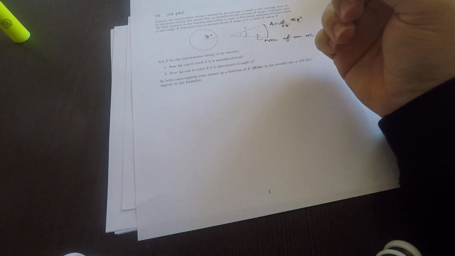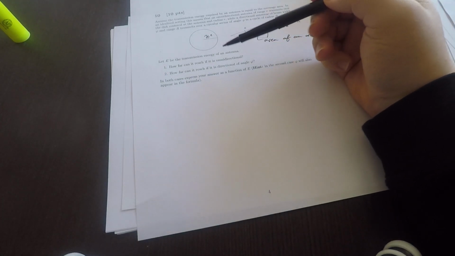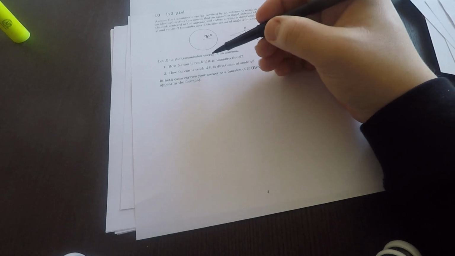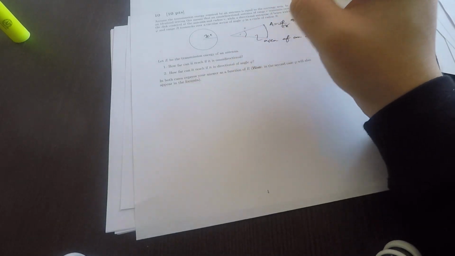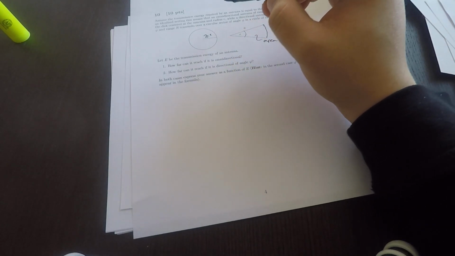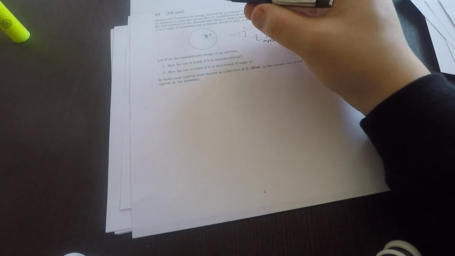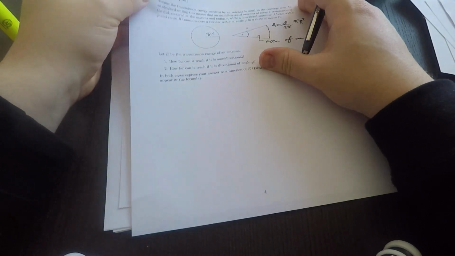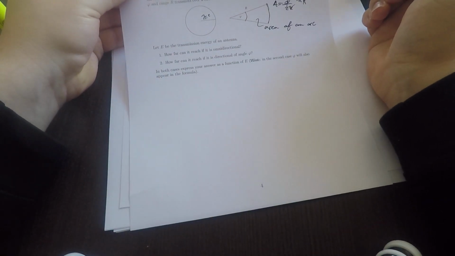So essentially, we're asked here, what's the reach if it's omnidirectional? What's an easy way to see what we're looking for? Maybe he says it flat out. Assume the transmission energy required by an antenna is equal to the coverage area.